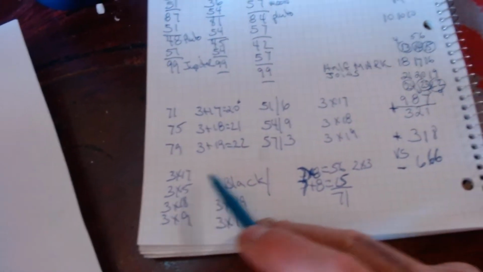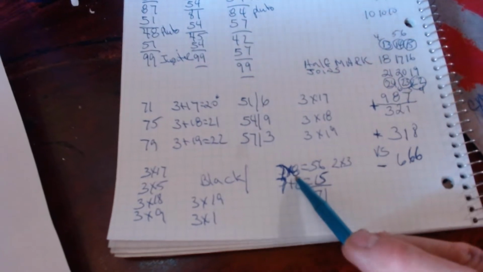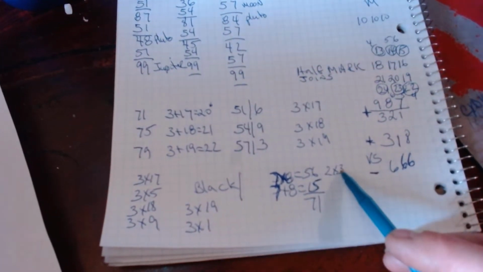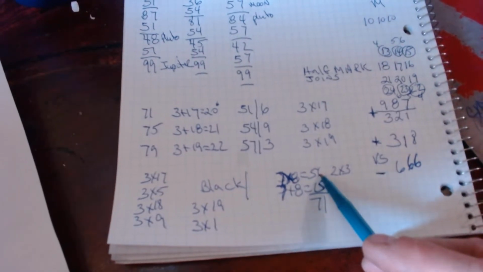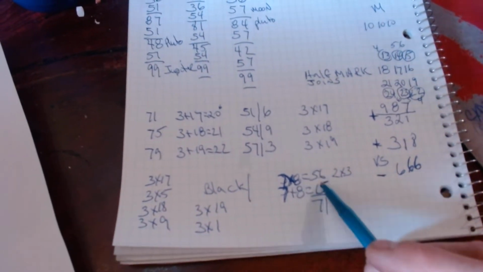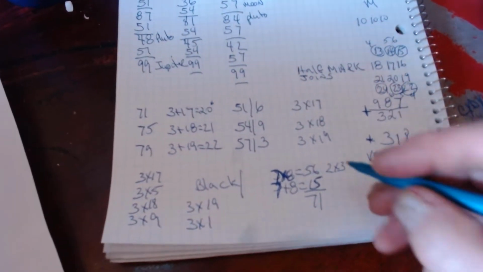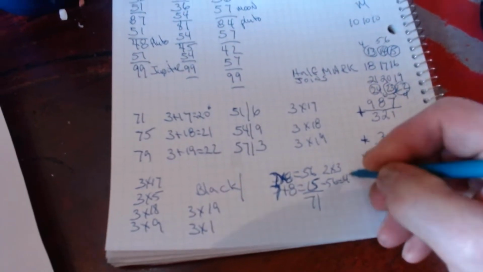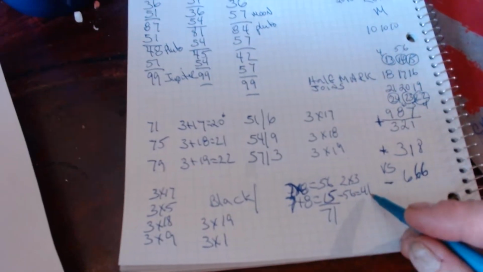78, 1 times 7, 1 plus 7, 78. 78 will create 7 times 8, 56. 2 times 3, 2 plus 3 is 5 and 6. 7 plus 8, 15, plus 56, we go back to 71. If we minus 56, it equals 41. 1 times 4, 1 plus 4 will now create 5 and 4.